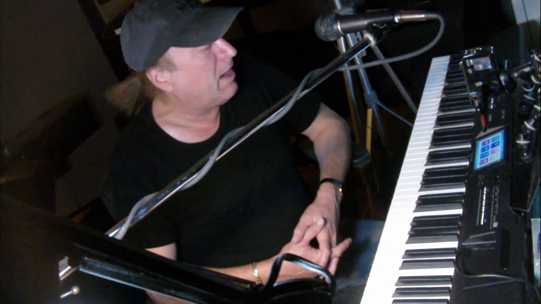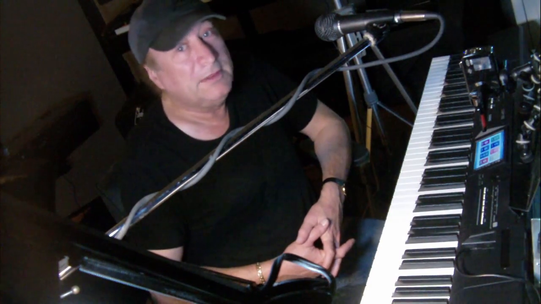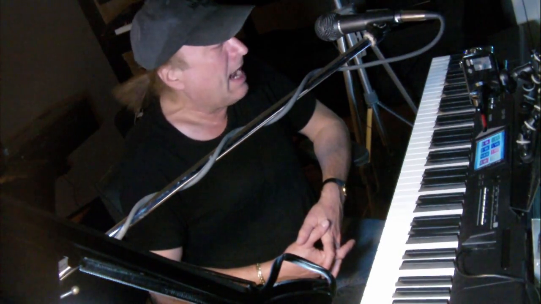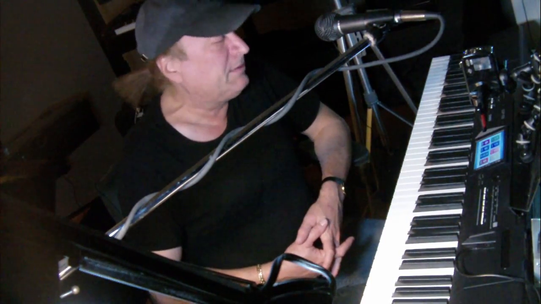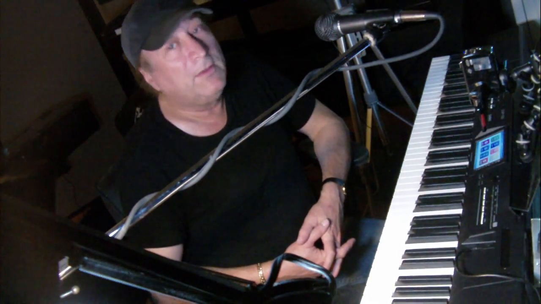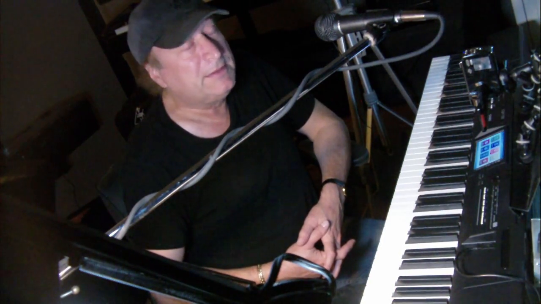Alright, so the other day I did an intro to basically the sequencer or multi-track recorder, and I touched on a section over here called the mixer section. So I want to go into a little bit more detail about that mixer section.